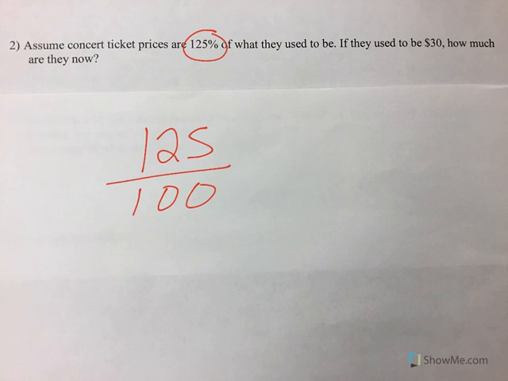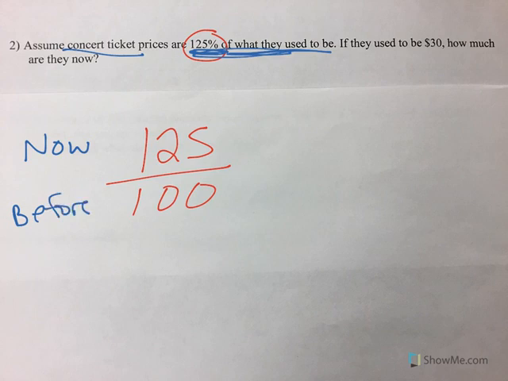Now think about this. Concert ticket prices are 125% of what they used to be. That means they're more expensive now than they were before. So the bigger number is more expensive. So this is now, and the 100 would represent before. So when you're thinking about setting up your proportion, the numerators mean what's happening now, and the denominators are what was happening before. So then when they say they used to be $30, well, that's before.